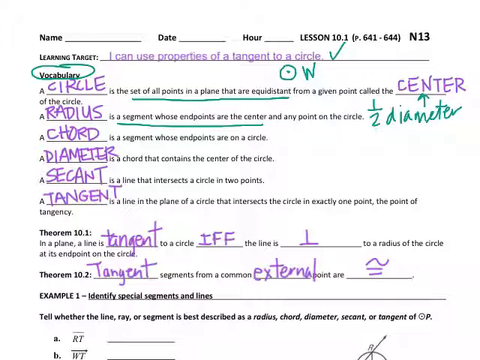And our third vocabulary term is chord. A chord is a segment whose endpoints are on the outside edge of the circle. So if I draw a circle and I make a line like this, that segment is going to be called a chord. And to notate a chord, if this is point A and this is point B, we would call that chord AB, and we would want to put a symbol just like we would when we name a segment.